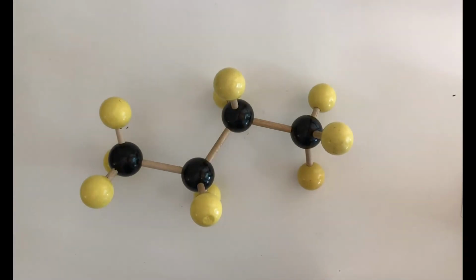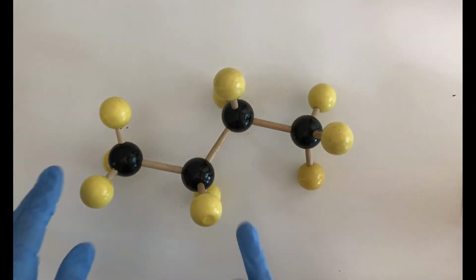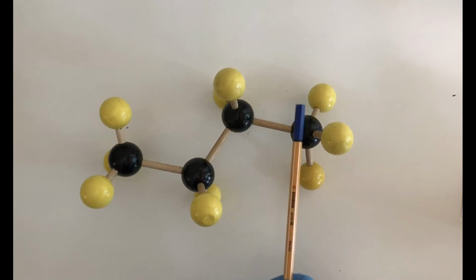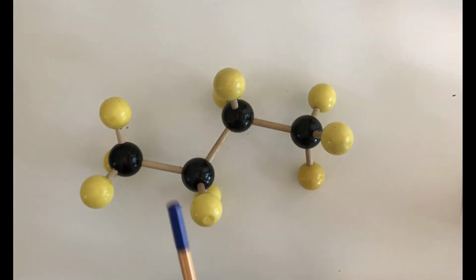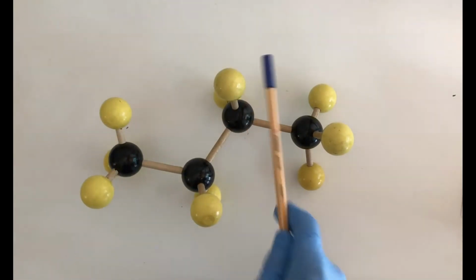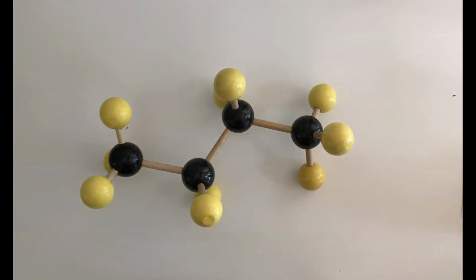In your lab manual, it asks you to construct hydrocarbons up to decane. Decane is a hydrocarbon that contains 10 carbon atoms. And so here I've constructed butane, and you can see butane has 4 carbons: 1, 2, 3, 4. And if you count the number of hydrogens, you can see that there's 1, 2, 3, 4, 5, 6, 7, 8, 9, 10. So butane has a molecular formula of C4H10. Okay, and we could do that molecular weight calculation and check that together.